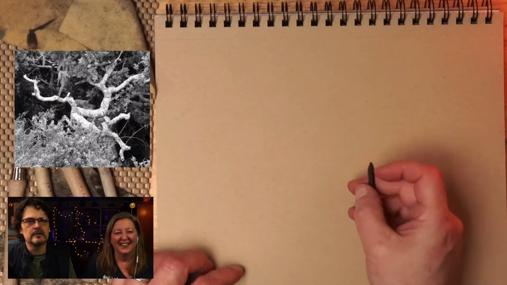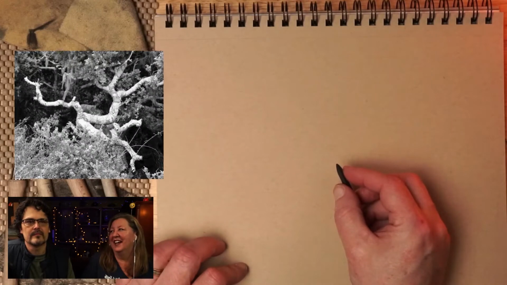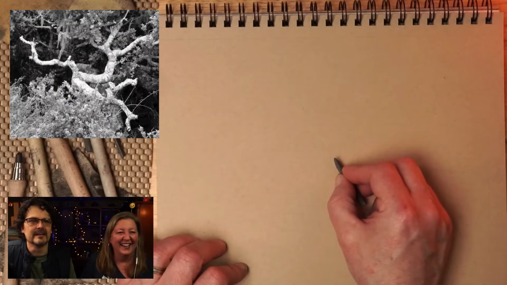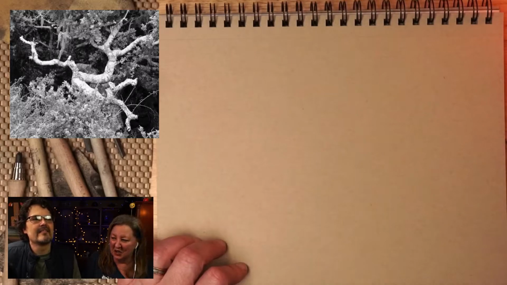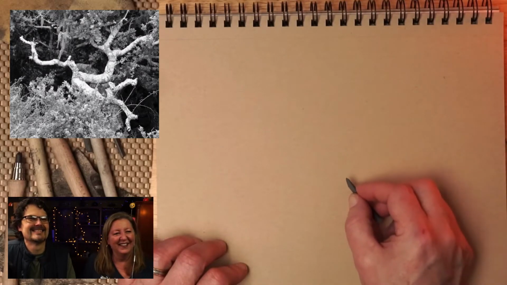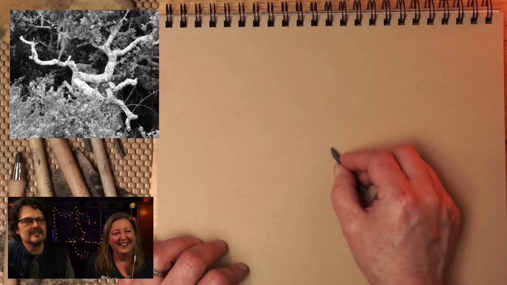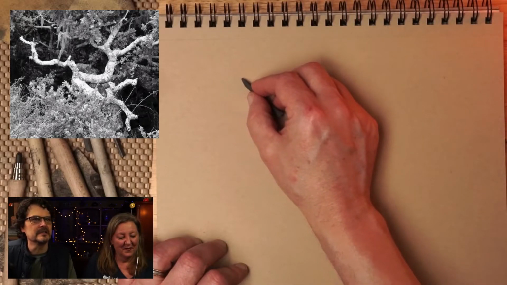So here we go. Gnarly old tree. Izzy would have died. I'm sure she's in there dying. She can probably hear us. She's like, what's Dad doing? All right, so all those years of charcoal dust.